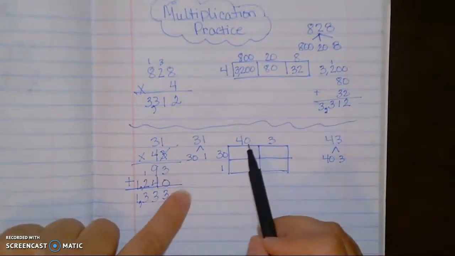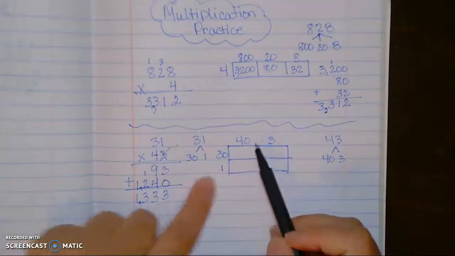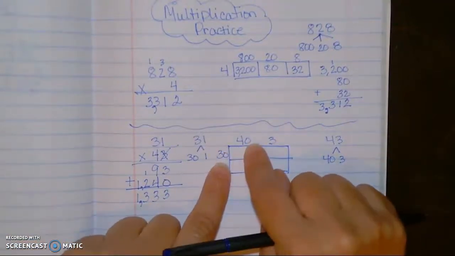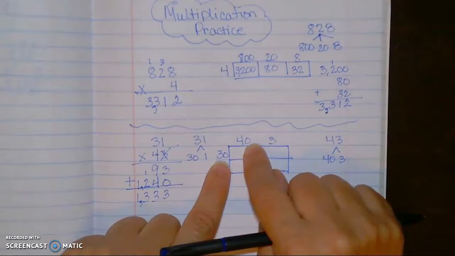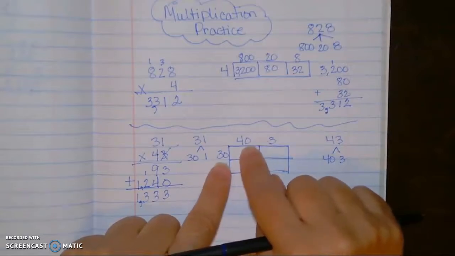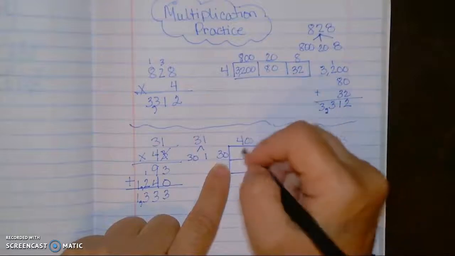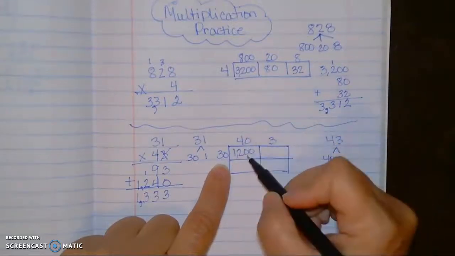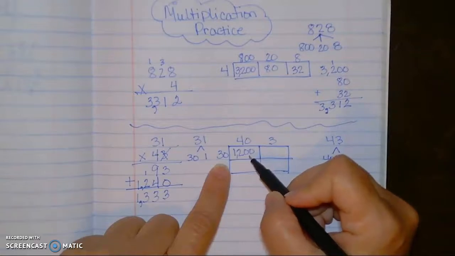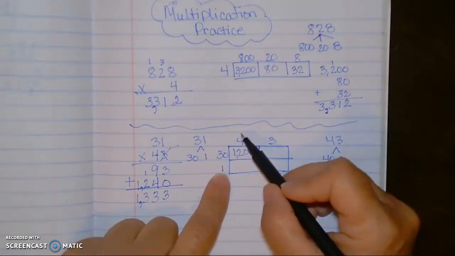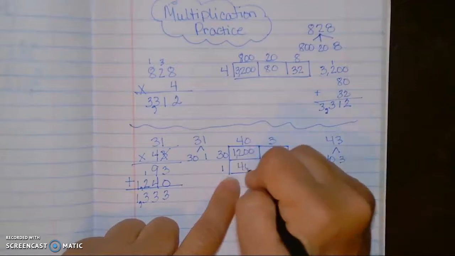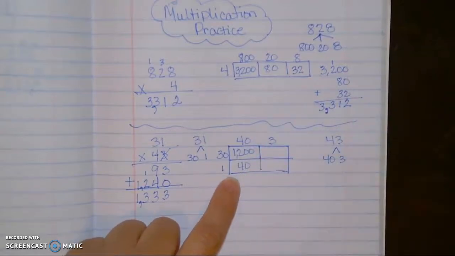So now I'm just going to be calculating the area of each box. So my first step, 40 times 30, okay? I can do mental math to solve all of this. So 40 times 30 would be 1,200 because 4 times 3 is 12, and then I have 2 zeros to add to the end of it. Okay, now I can do 40 times 1 to fill in this box. And I know 40 times 1 is 40.